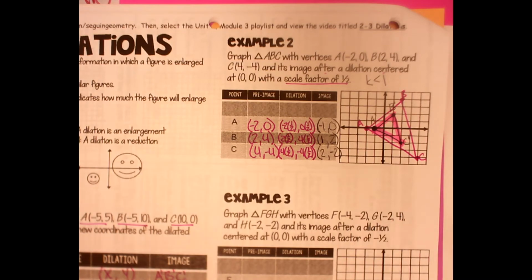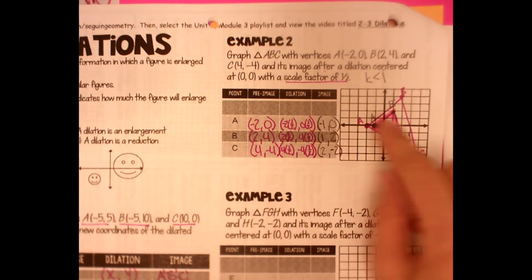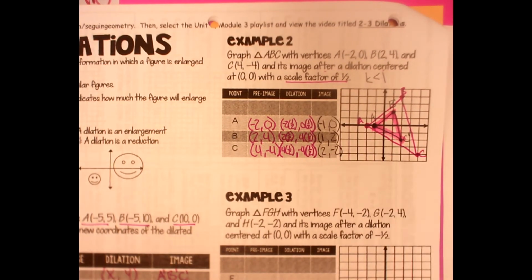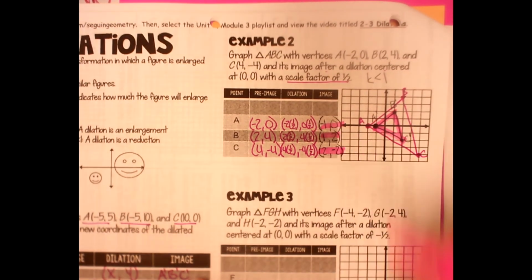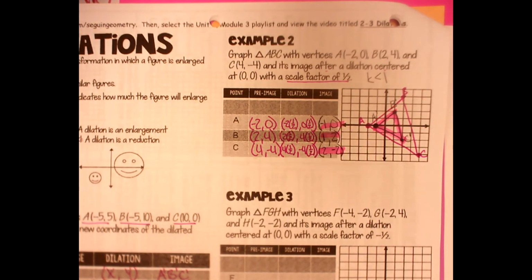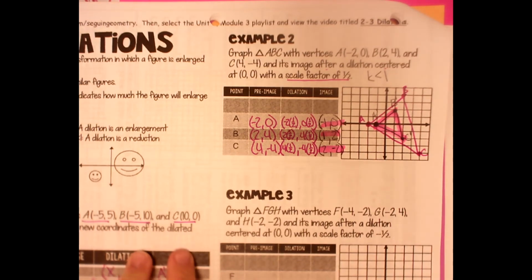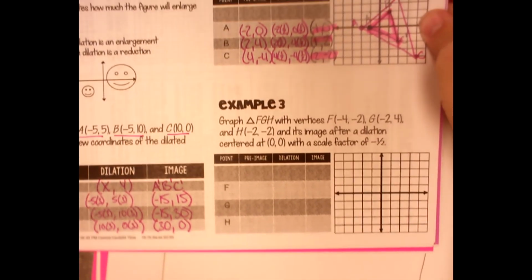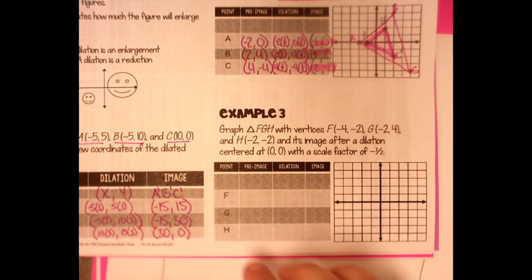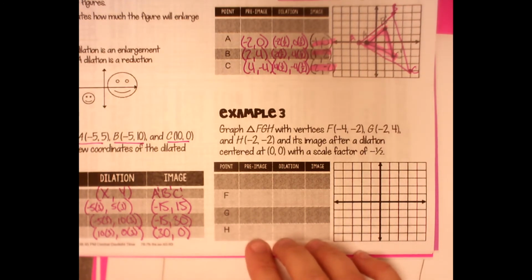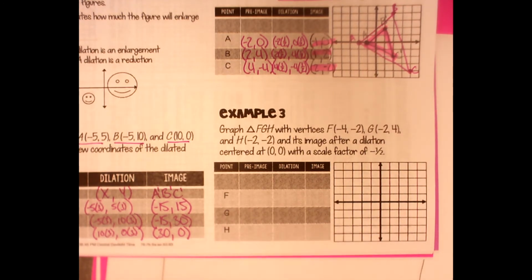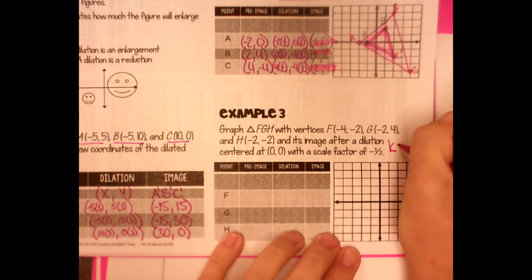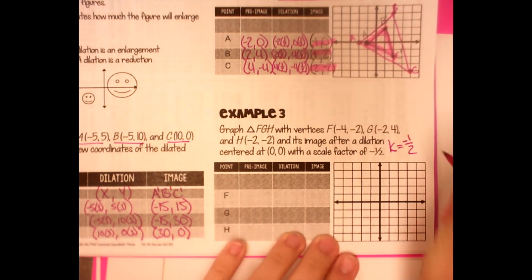So our dilation of a 1/2 made a smaller triangle. These were our dilated points. So we've seen when one gets bigger and now we've seen when one gets smaller. So let's look. There's one more type. If we look at our scale factor, it's -1/2. Now we won't see a lot of these, but it's the same thing. Our scale factor is -1/2, so we're going to multiply all of our points by -1/2.